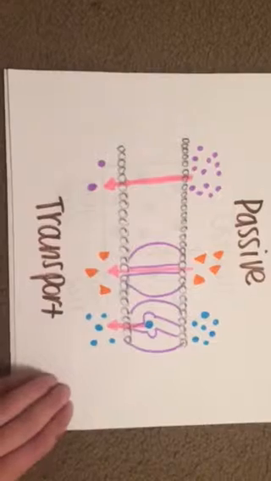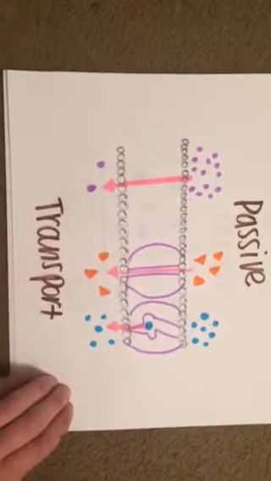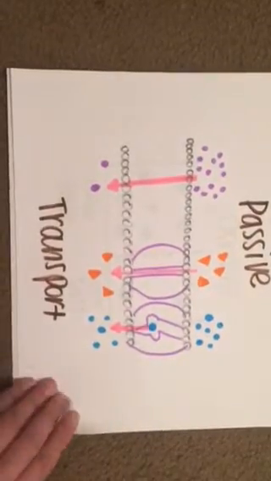Passive transport moves molecules down the concentration gradient. This is to maintain the equilibrium in the cells. This type of diffusion does not require energy.